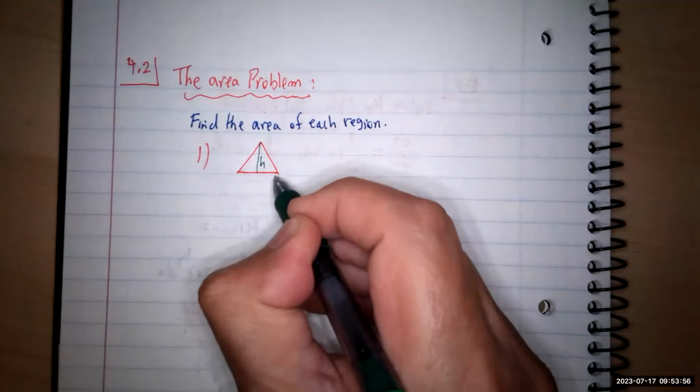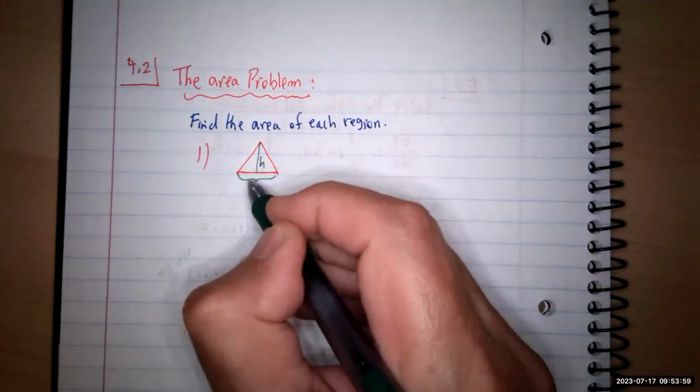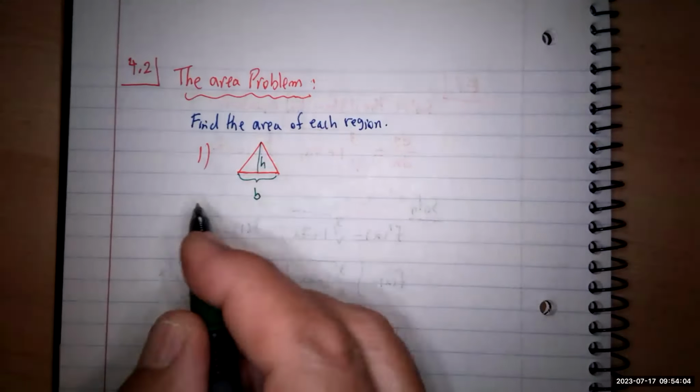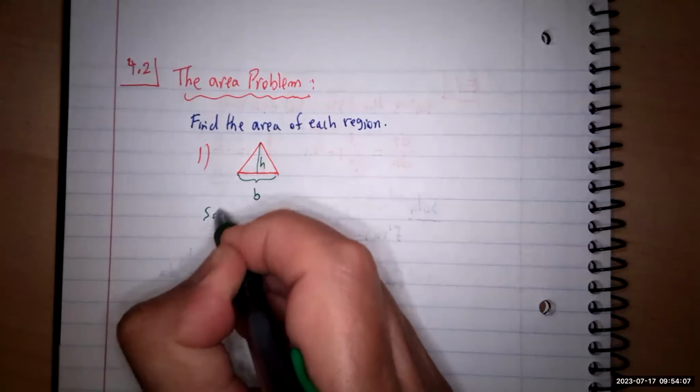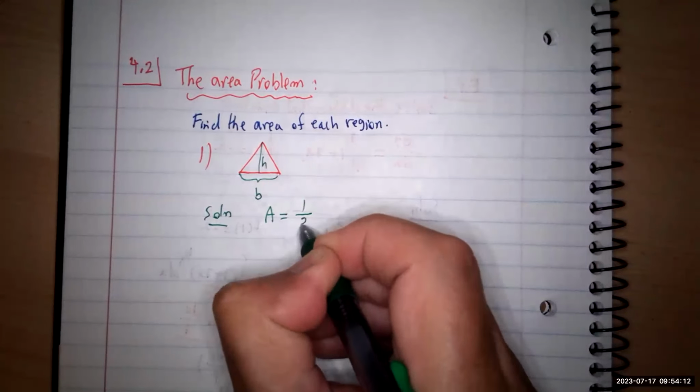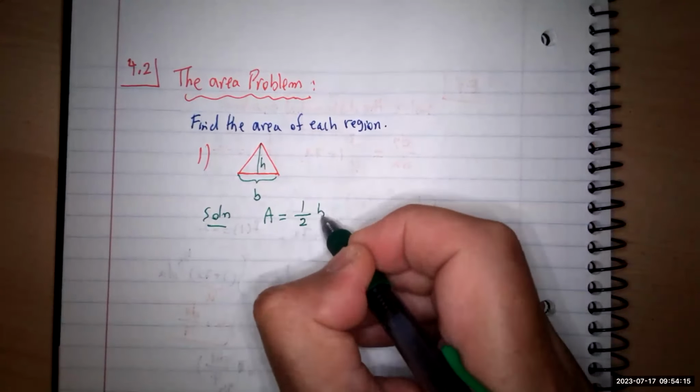This is the height, and this is the base. We call it B. So the solution for this one is that the area of a triangle is one half of the product of the base times the height. So if it's a triangle, you don't need calculus. Area of a triangle is going to be 1/2 of the base times the height. Any question? So we're done with the first one.